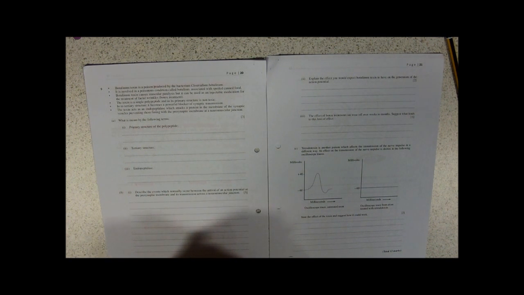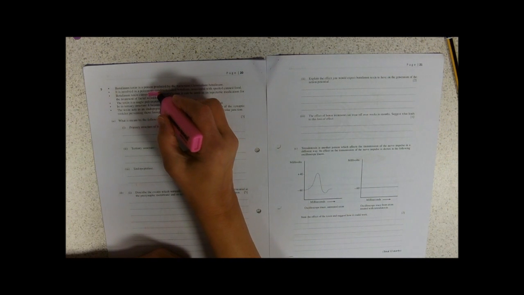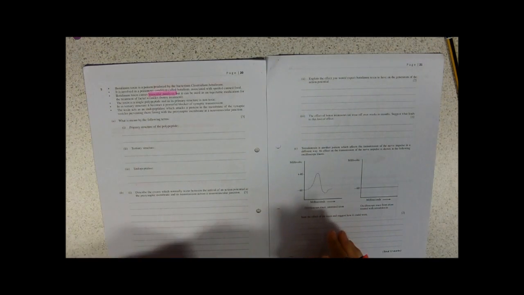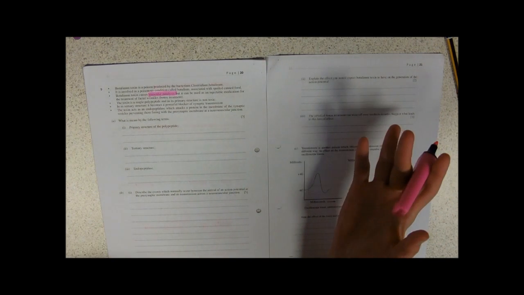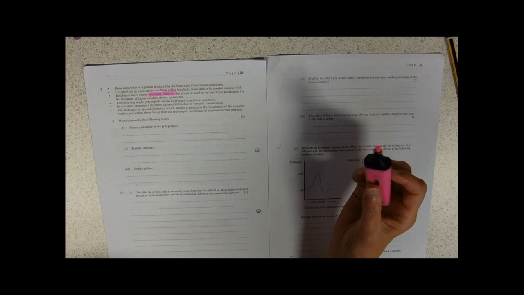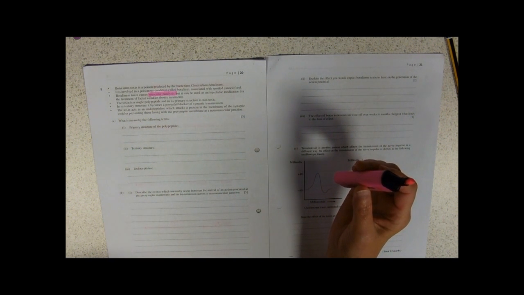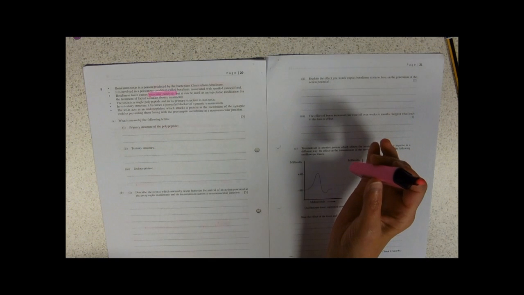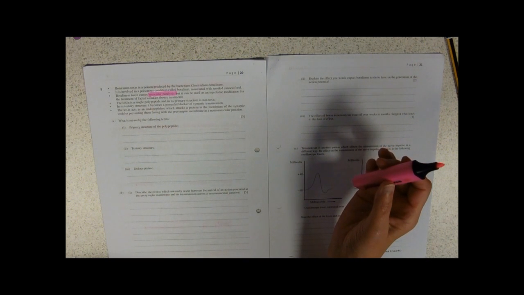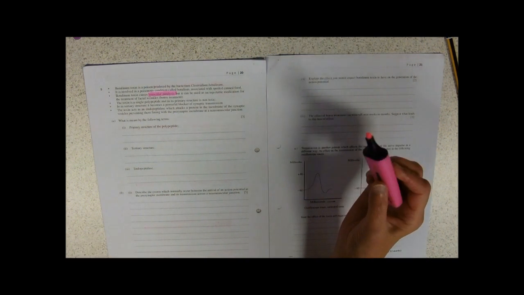It tells you that botulinum toxin is a poison produced by the bacterium Clostridium botulinum. It's involved in a poisonous condition called botulism, associated with spoiled canned food. And then we get into the real nitty-gritty. Botulinum toxin causes muscular paralysis. So you should already be thinking, oh, hang on a minute, that means we can't contract the muscle, we're not getting depolarization. And it can be used as an injectable medication for the treatment of facial wrinkles, Botox treatment. Why you would want to put some poison in your face is anybody's guess.